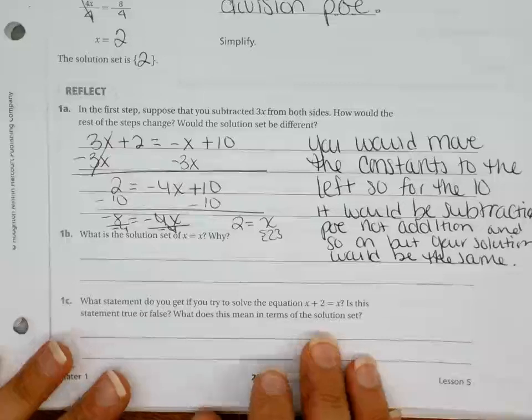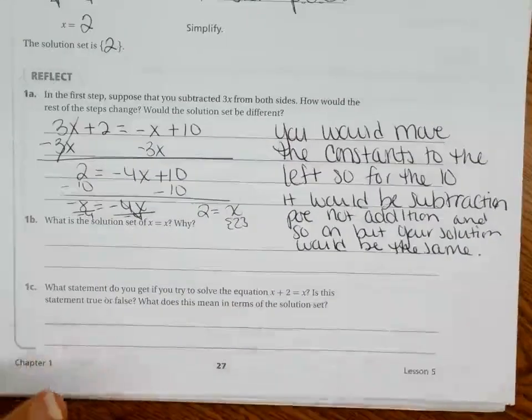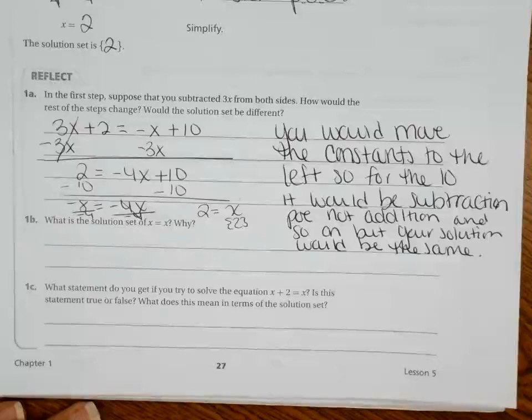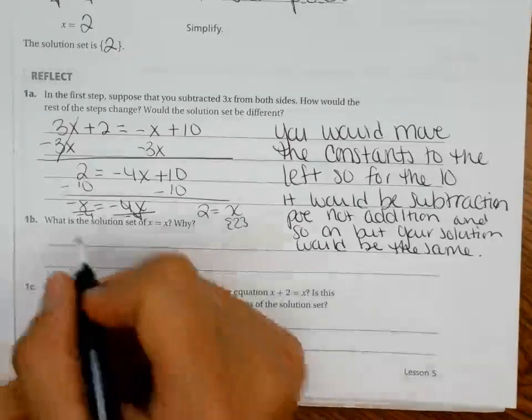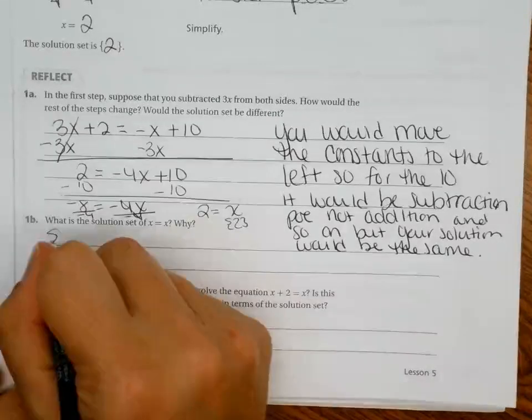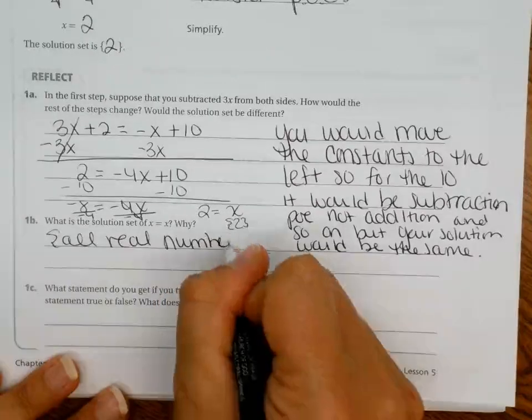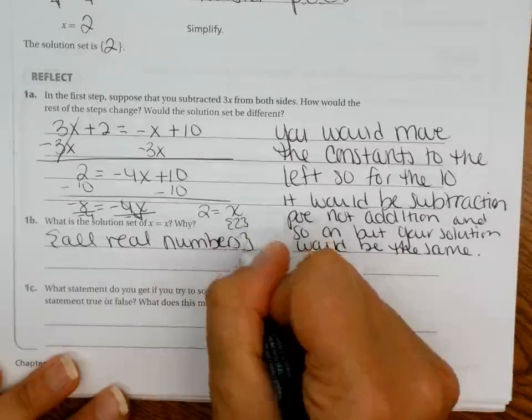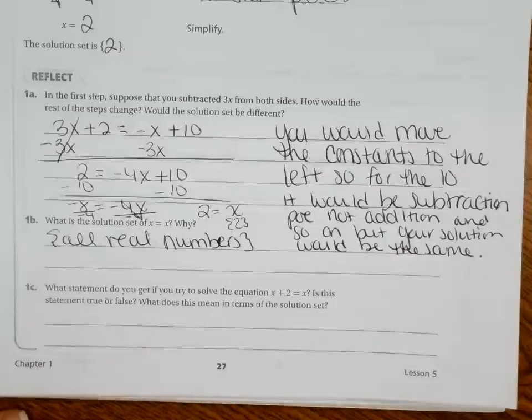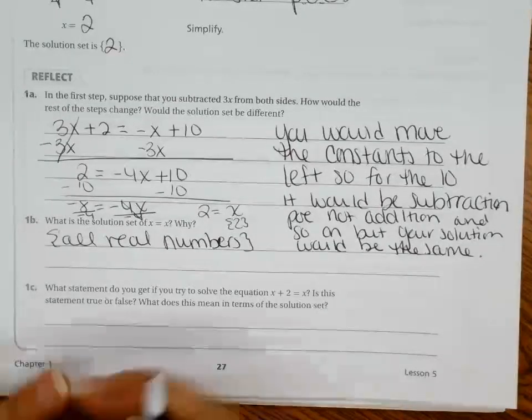All right. What is the solution set of x equals x? Why? What if you got x equals x? What is x? X is just representing a number, right? So if x was 3, it'd be 3 equals 3. If x was negative 3, it'd be negative 3 equals negative 3. That's true, right? So your solution set would be all real numbers. It'd be all real numbers because x will always equal itself.